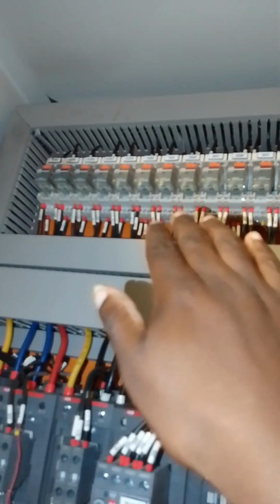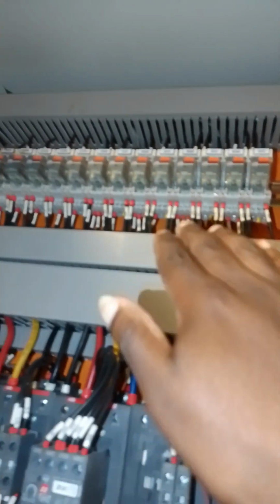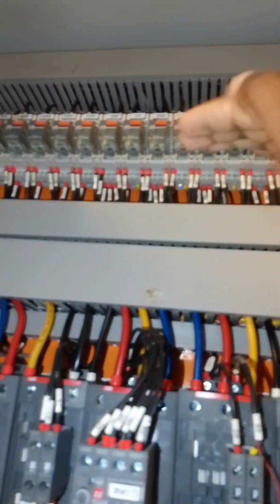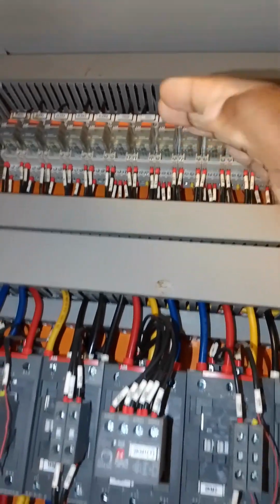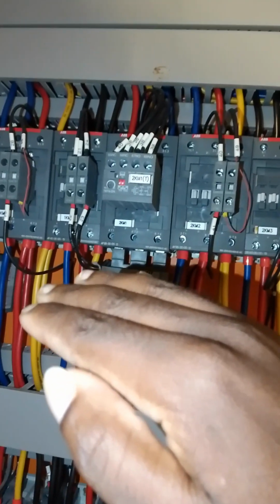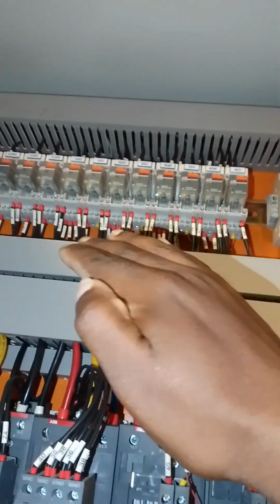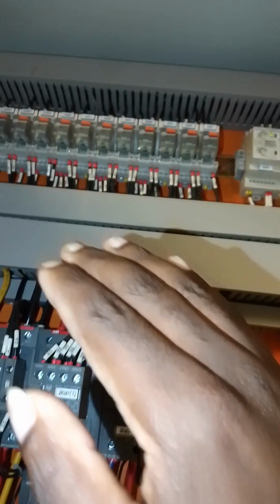Then this small relay is the one which is controlling these contactors. So after it sends the signal, this contactor will automatically go off because it will cut the power supplied to the coil of this contactor.